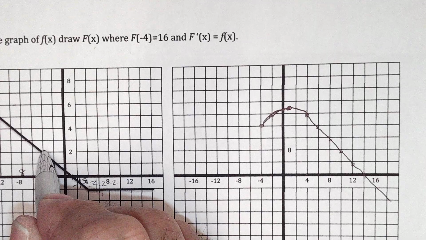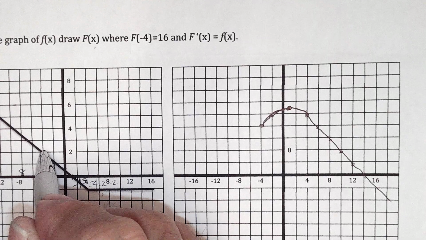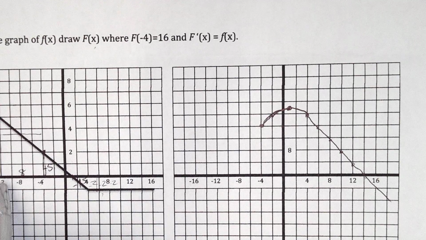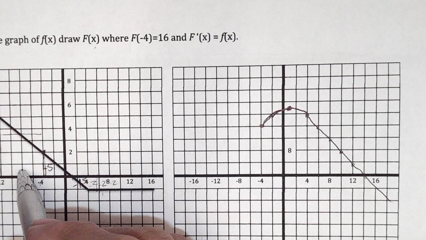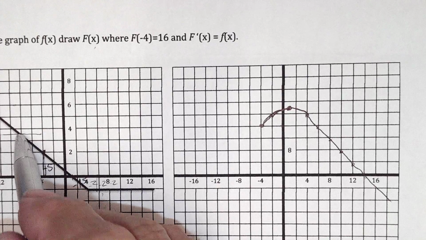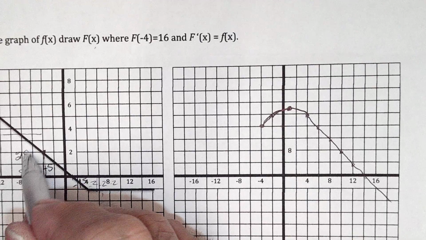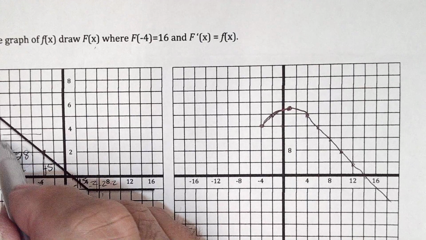The average of 5 and 2 is 3.5. 3.5 by, what did I say, 8? So 8 times 3 is 24.5. It's 4 more, so 28. So the area here is 28.